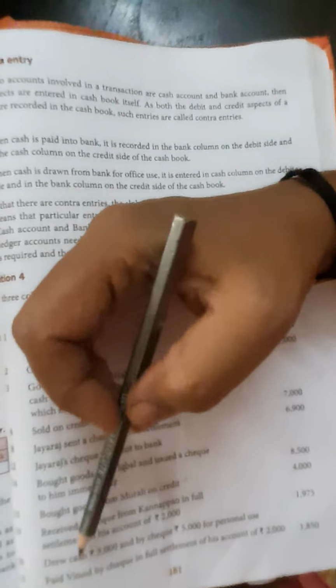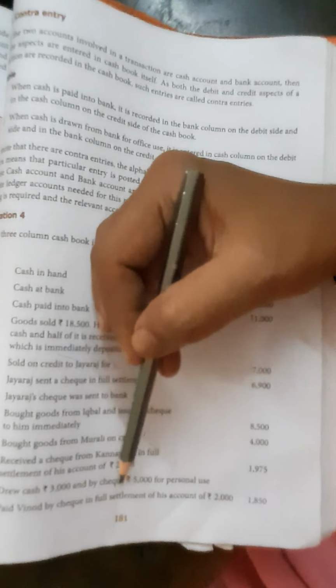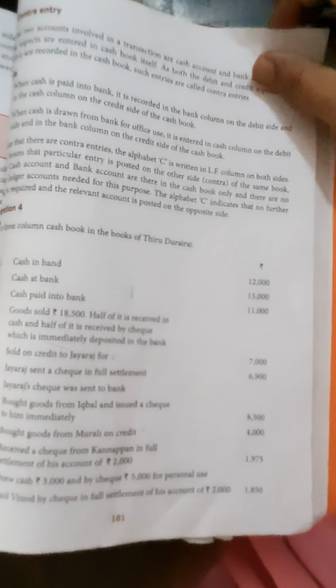Okay, so you will write cash 3,000, by check 5,000 for personal use. The words personal use mean you will write the word drawings. So you will write by drawings 3,000 against cash, 5,000 against bank. Then Vinod has paid a check of 18,850 that has been given. That also you will write it.